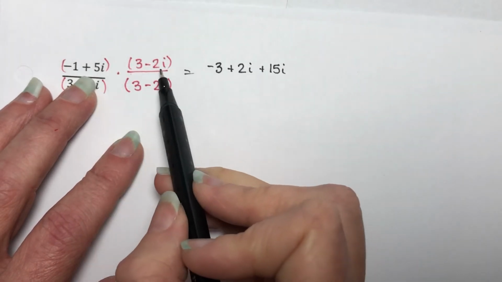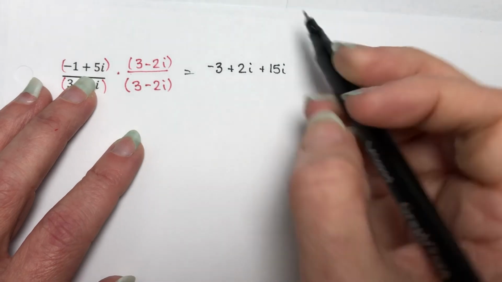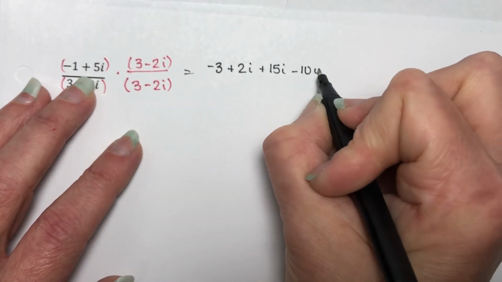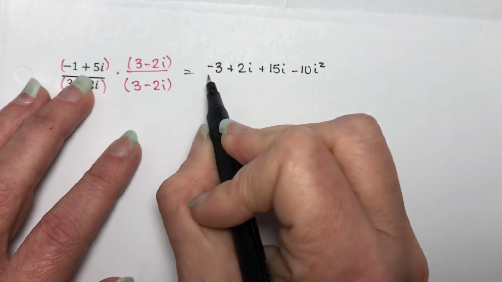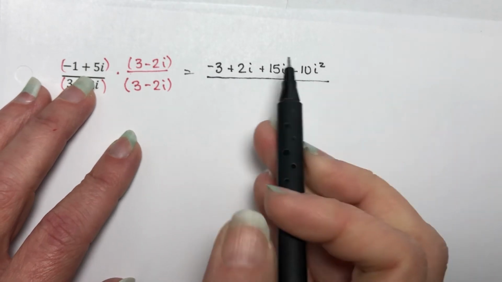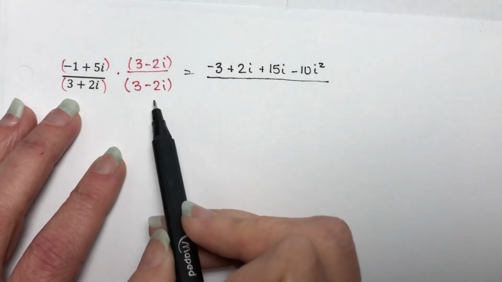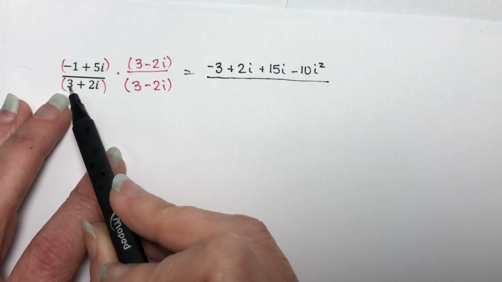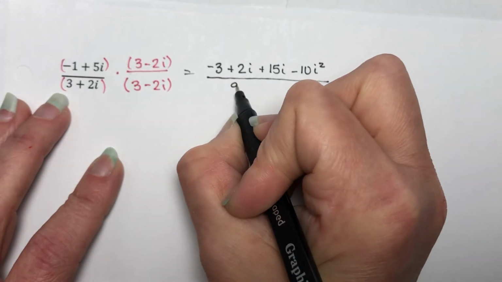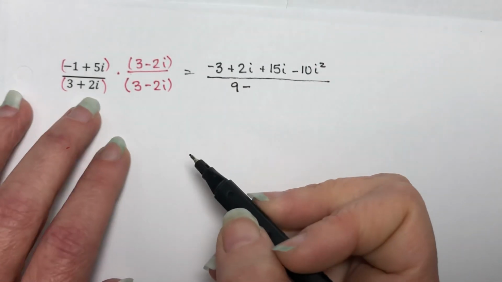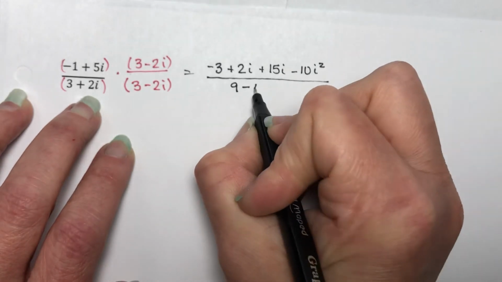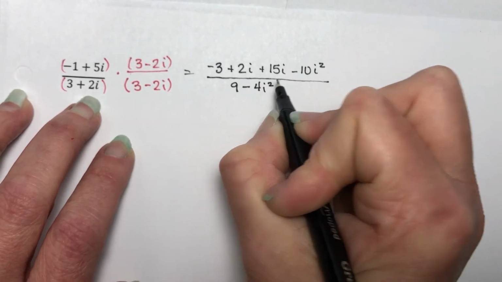And then 5i times negative 2i is going to be negative 10i squared. And this is over. We have a difference of squares here in the bottom. So you square your first term, which is a 9, minus, square this completely is going to be 4i squared.